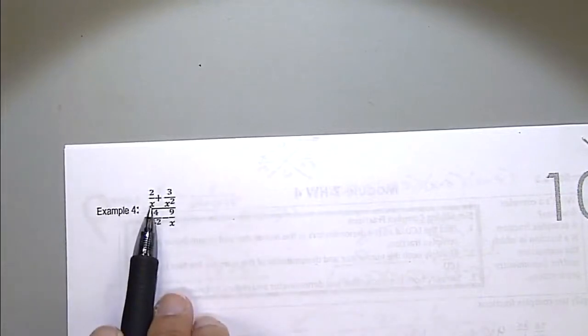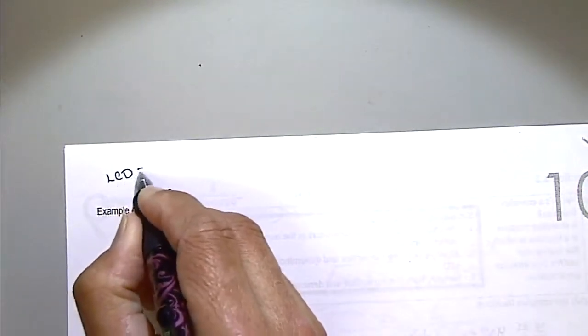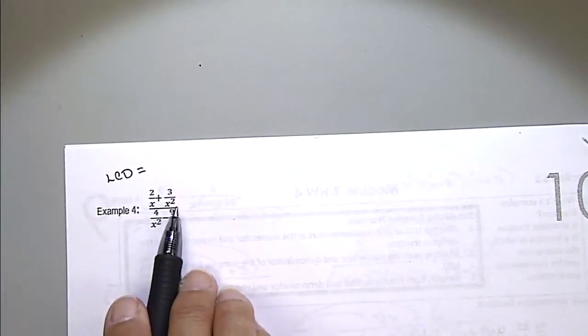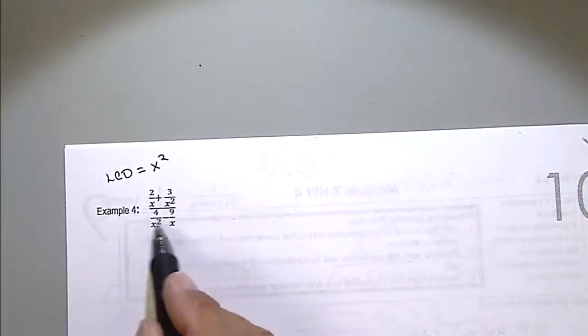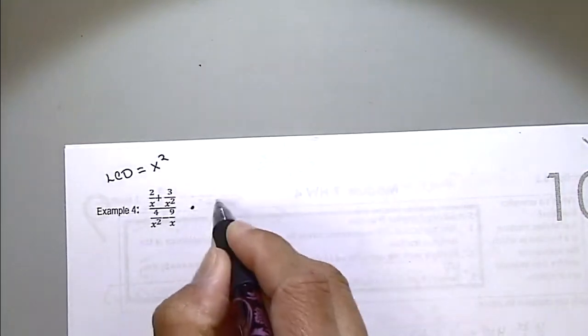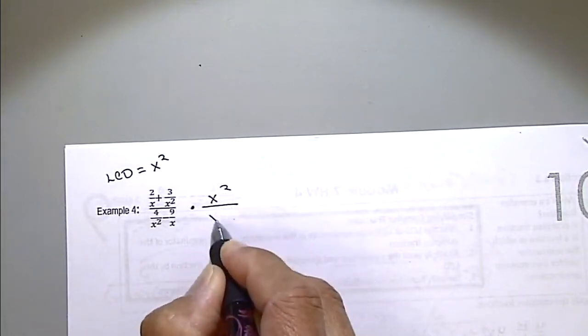Okay, so this one, I have actually got to look at an LCD that is 4 fractions. This one is an x, this one has an x squared, this one has an x squared, this one has an x. Somebody tell me, what is my LCD here? X squared, do you see it? X squared would take care of the x squared, would take care of that x squared, it would take care of that x. X squared is what I have to have as a common denominator. So, what I'm going to do is multiply each of these 4 fractions, right? Because what I'm doing is multiplying times x squared over itself.